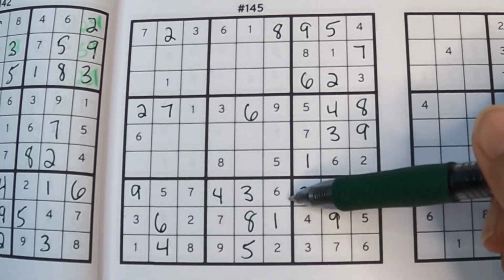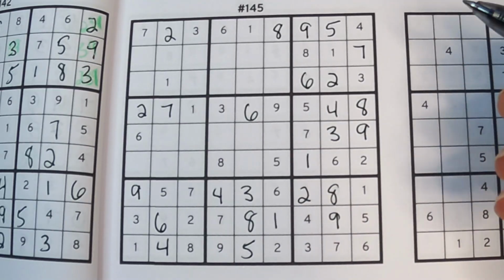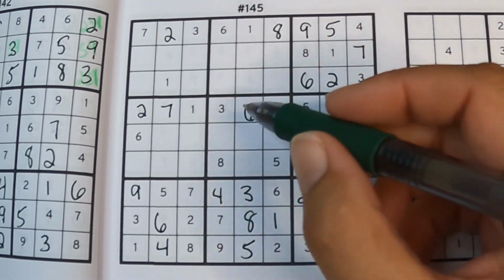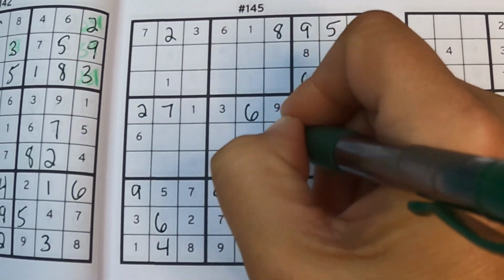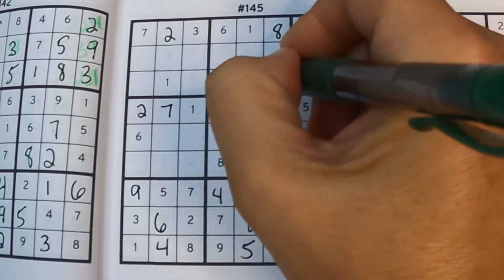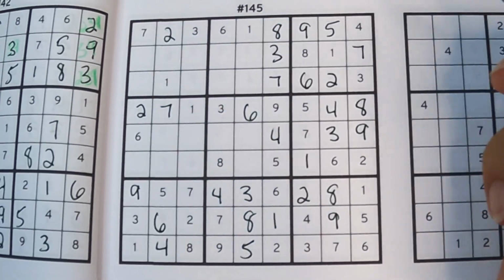For this column, we're missing 3, 4, and 7. We've got a 3 here and a 7 here, so this is our 4. 3 here, so 7, 3.